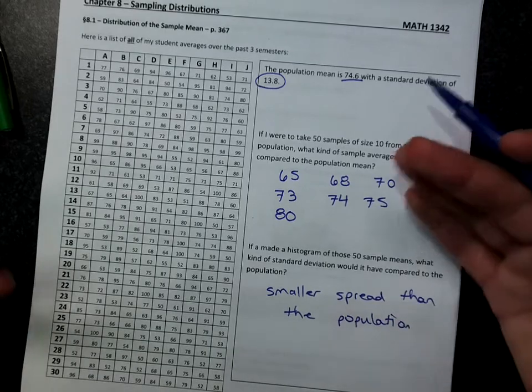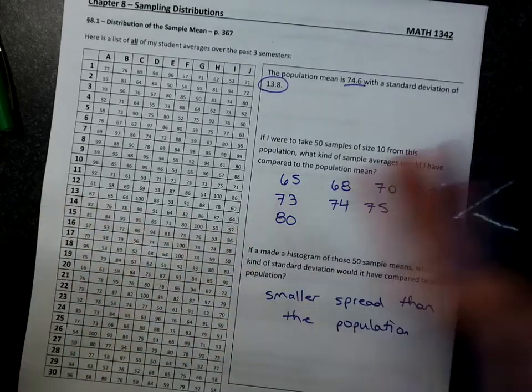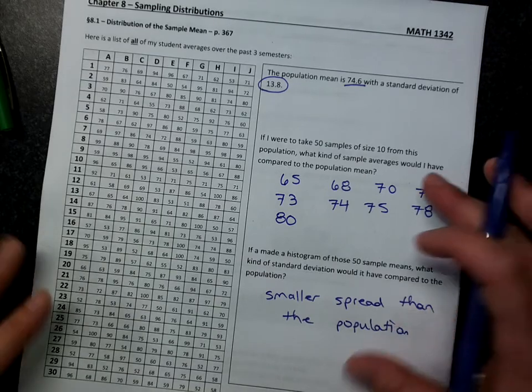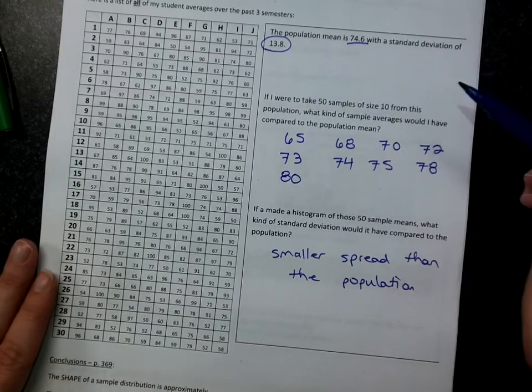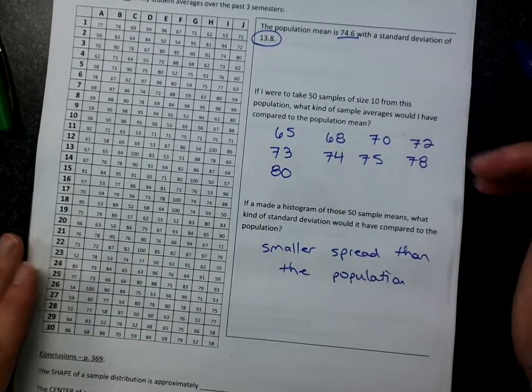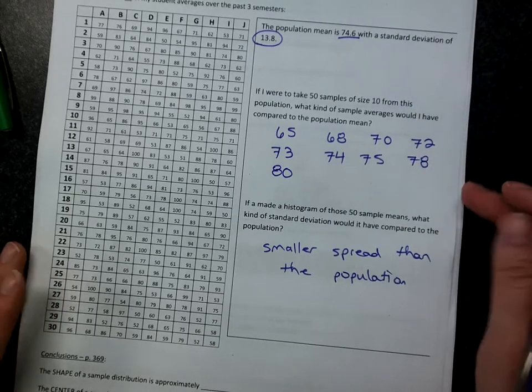Like I said, when I do this with my face-to-face class, we actually plot all of these sample means onto a dot plot, which makes a rough histogram. And that histogram spread is much smaller than the population spread. That's because, again, most of the sample averages are going to hover around 74.6.